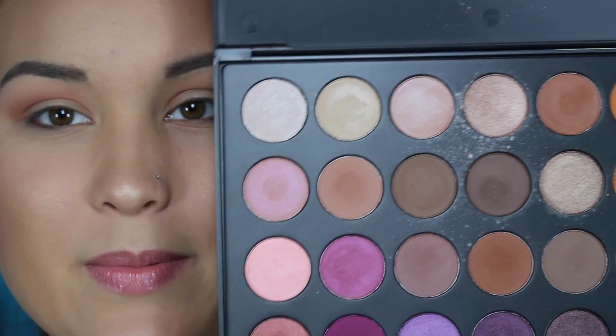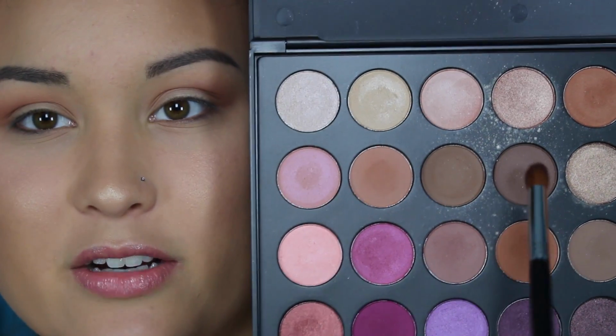So as you can see, that was a very warm color to be putting in my crease. You can totally use warm colors, I'm not saying you can't, but it's a little too light and a little too orange for me to leave it this way, so I am actually going to add a second crease color with a different brush. With that Sigma E44 blending brush that I was telling you guys about, I'm going to be taking this shade from the Jaclyn Hill Favorites palette.